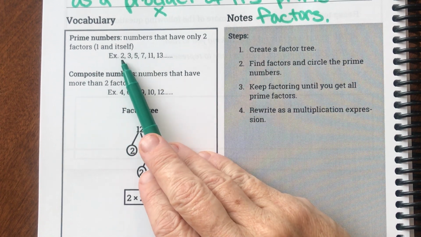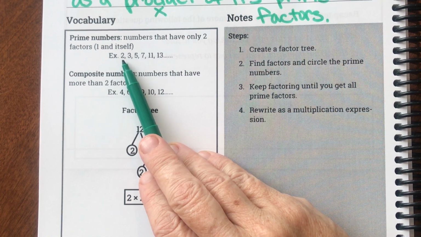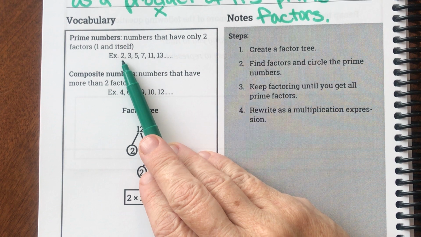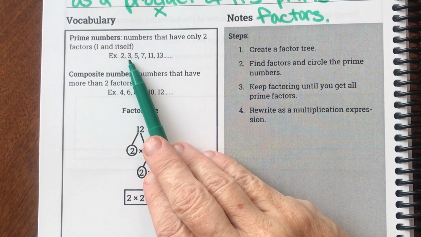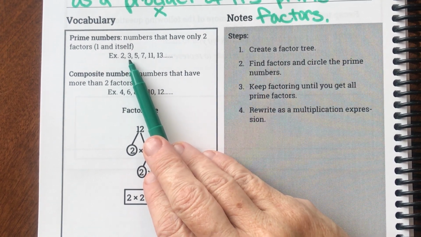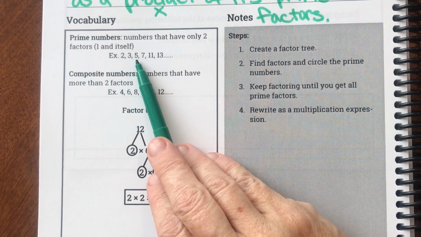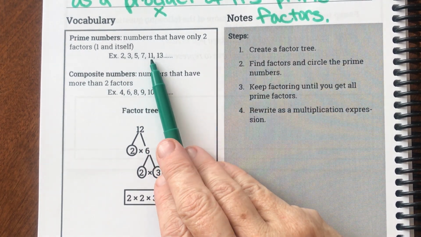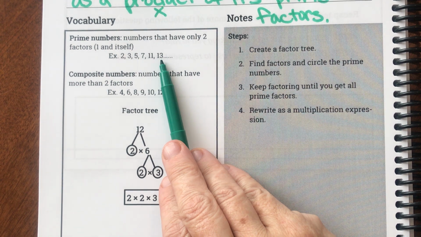So 2 is a prime number because the only way I can get 2 is 1 times 2. 3 is 1 times 3. 5 is 1 times 5, 1 times 7, 1 times 11, 1 times 13.